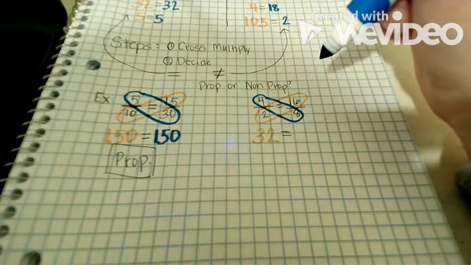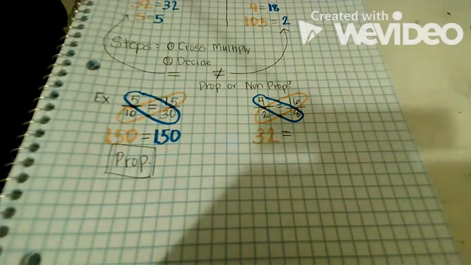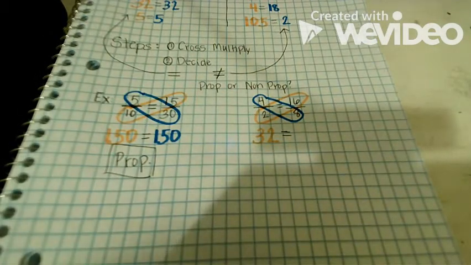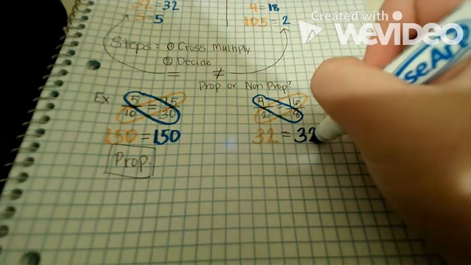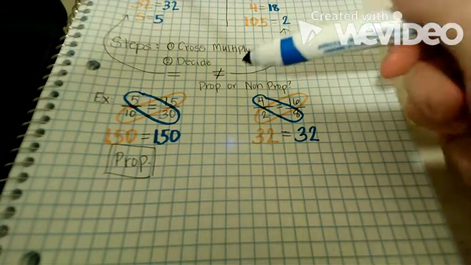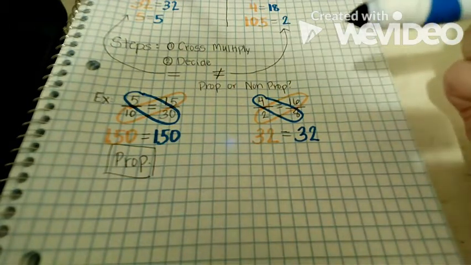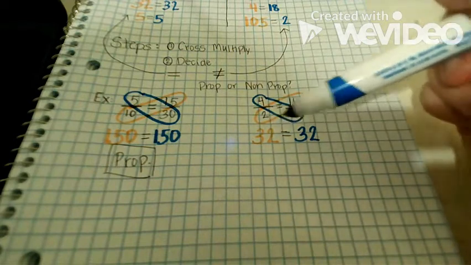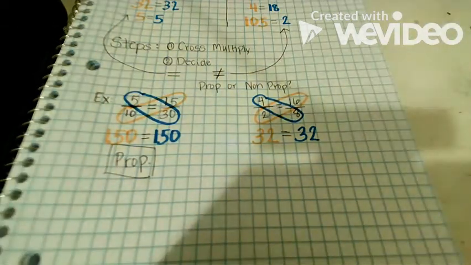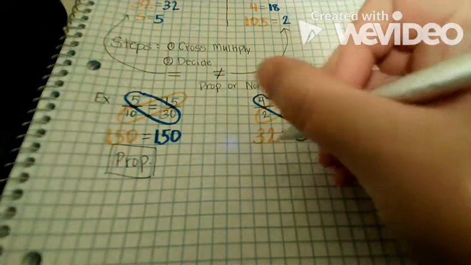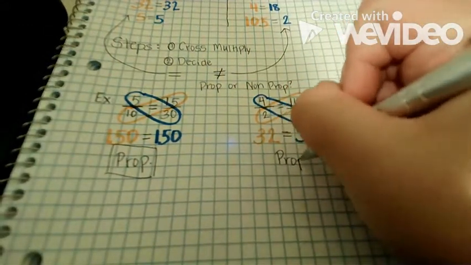Okay, 4 times 8 is 32. All right, so now we need to decide, are they proportional or non-proportional? Well, are they the same number or not the same number? 32 is the same as 32. They're the same number, so this is going to be proportional.